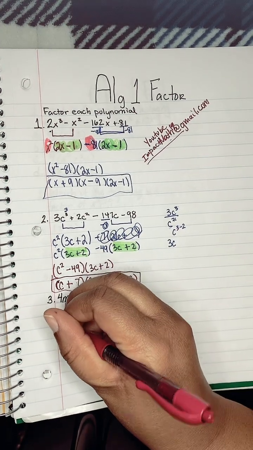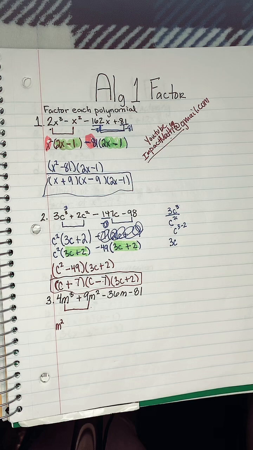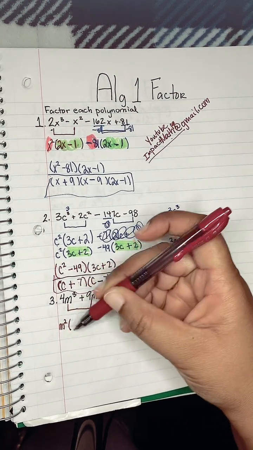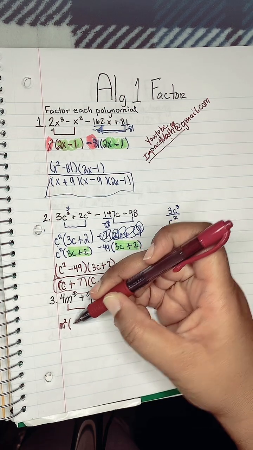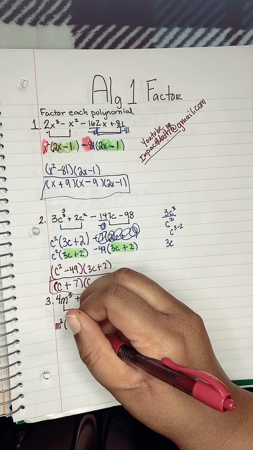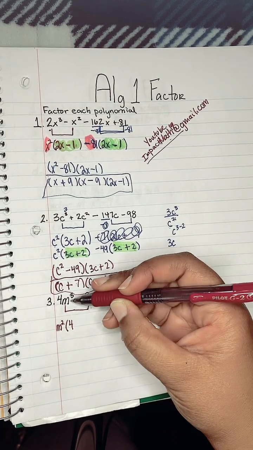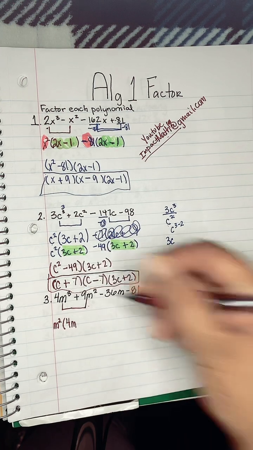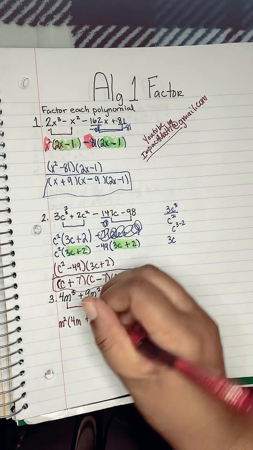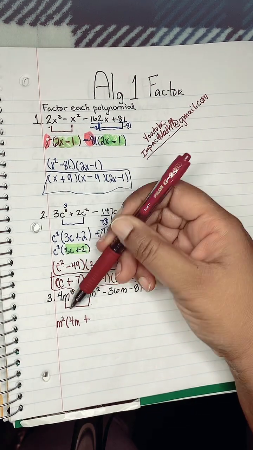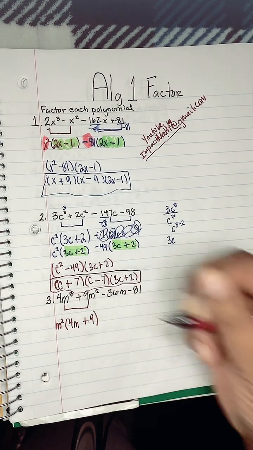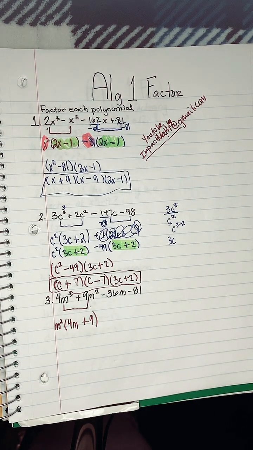M squared. Good. M squared. I saw somebody put it in the chat. M squared. Beautiful. So then we ask ourselves, M squared times what can give us 4m to the third? Well, a 4, and we have 2 m's. We need one more m to make it to the third. Okay. Plus m squared. We already have the m squareds. We just need the 9. So it's 4m plus 9.